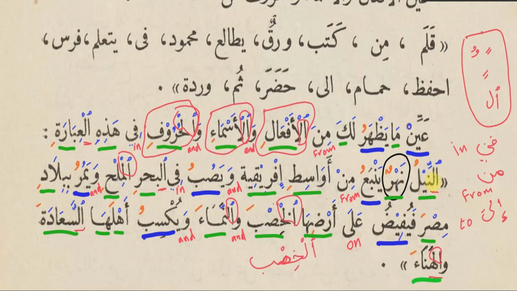Here it says النيل نهر ينبع من أواسط إفريقية. النيل is the Nile, a river that ينبع is like a spring.